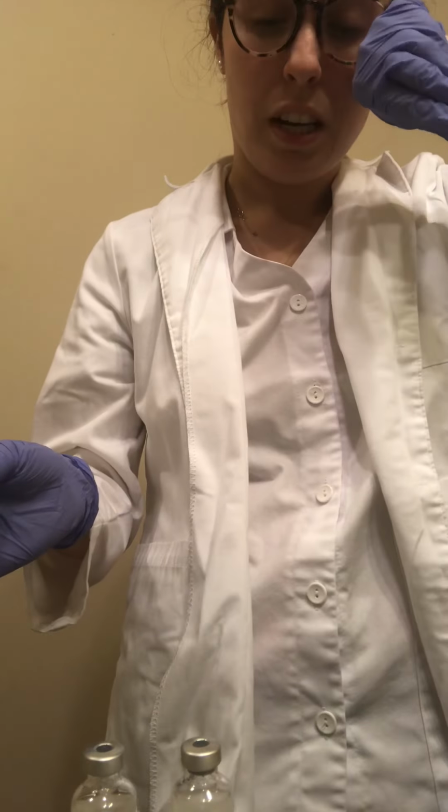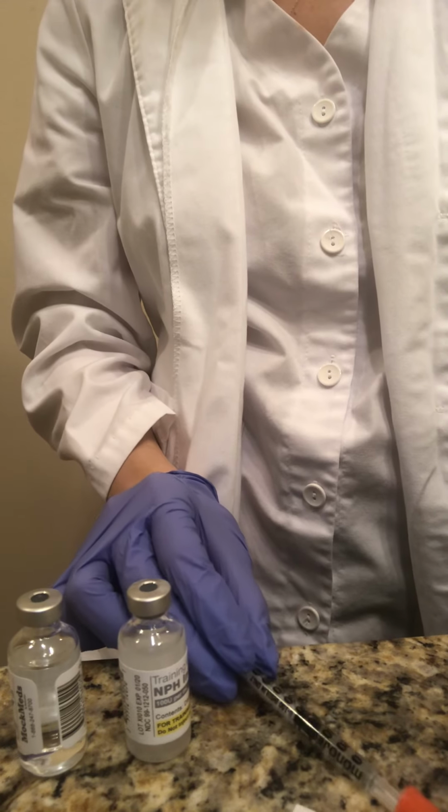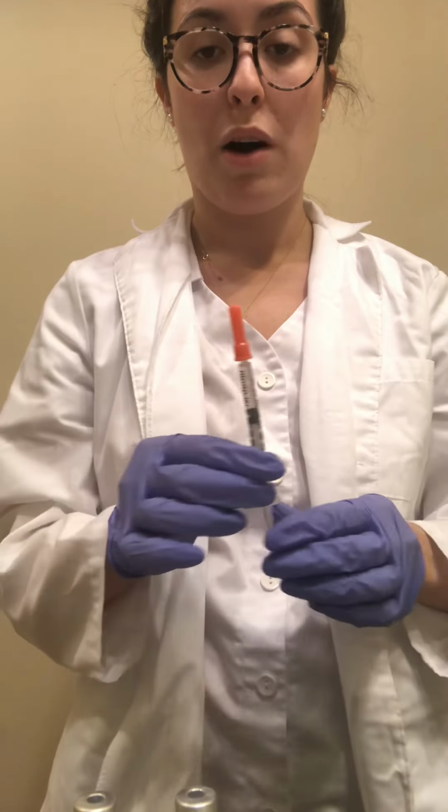And the very next thing we're going to do is safely recap this needle by sliding it into here and pressing the cap on. And I'm going to label the syringe and then verify with another nurse to make sure that it's the proper amount according to the MAR.